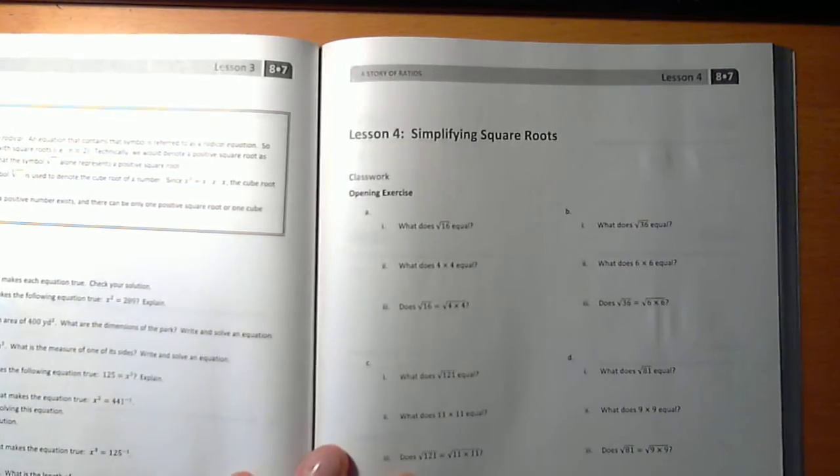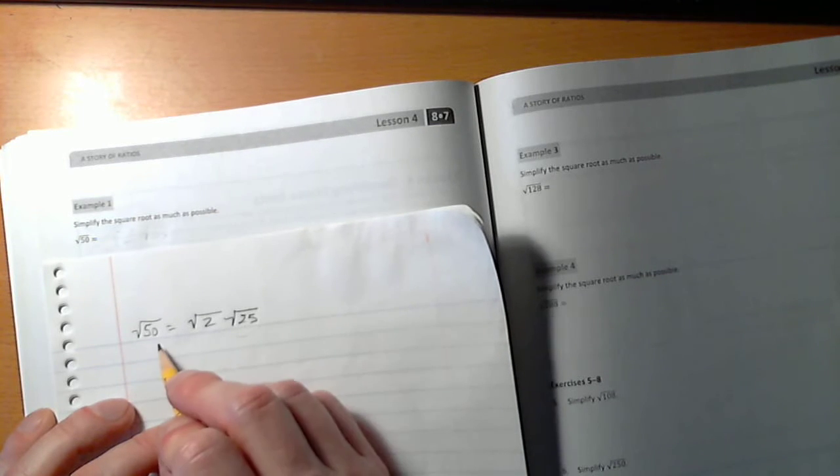Okay, lesson 4, simplifying square roots. This we've done a bunch of times because we were doing the Pythagorean theorem. And from the last lesson, you know how to estimate them. So if we had, for example, the square root of 50, well, it's not a perfect square, but you can recognize that it has a perfect square as one of its factors.